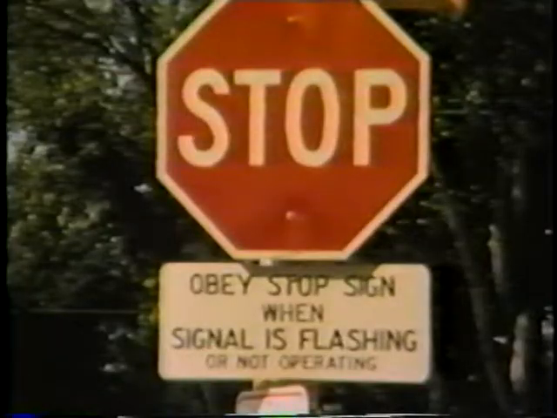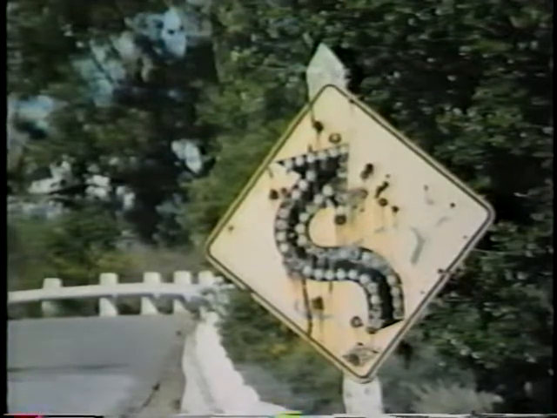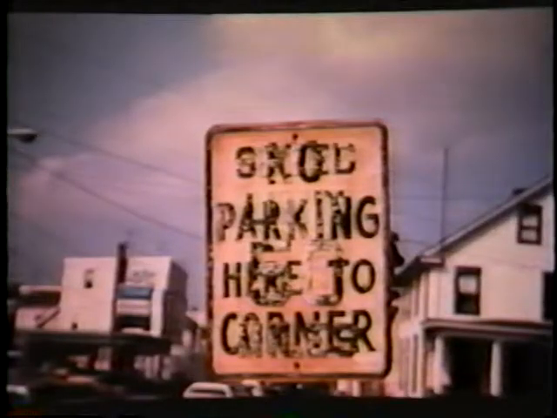So when they encounter traffic control devices that are unfamiliar or that have been improperly installed and maintained, they become indecisive, frustrated, and confused. Not a good frame of mind for safe driving.